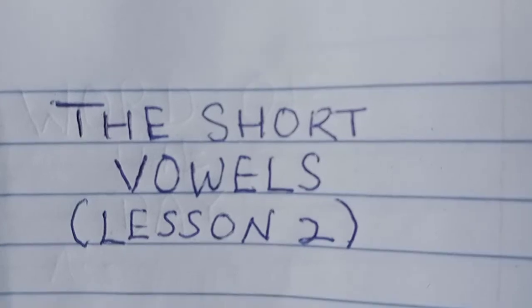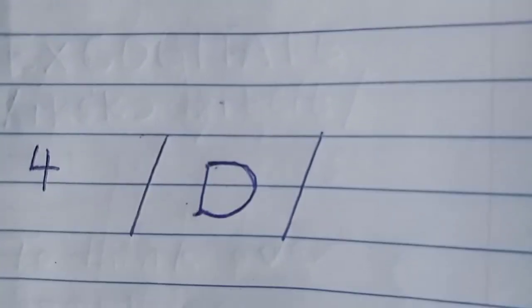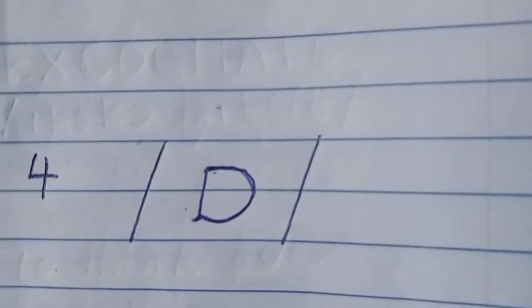So let's begin today's lesson with the 4th short vowel. And for the 4th short vowel, the sound is this. Now, how is this sound pronounced? You listen carefully and repeat after me. O, O, O. Good. So in this case, the lips are rounded. The lips will take a round shape. And of course, the sound is a short vowel sound.